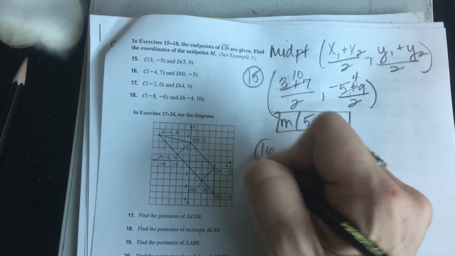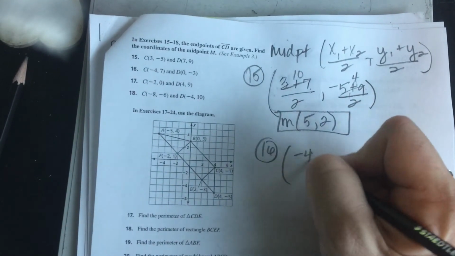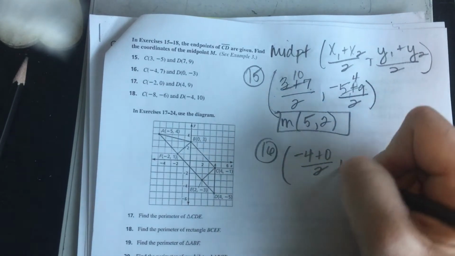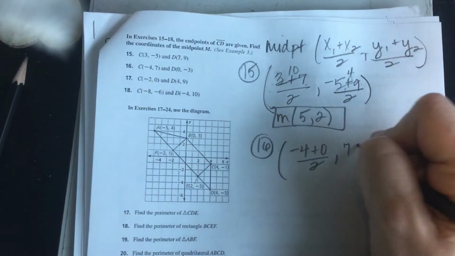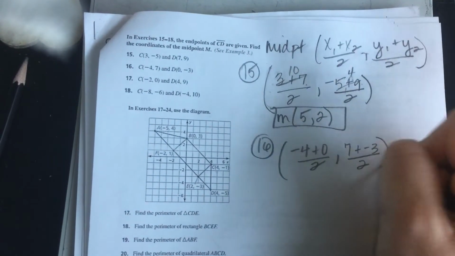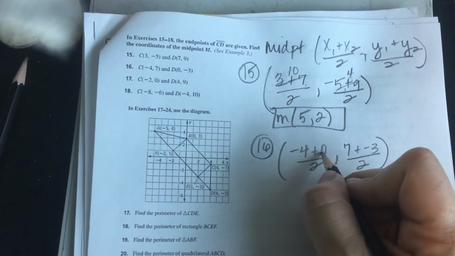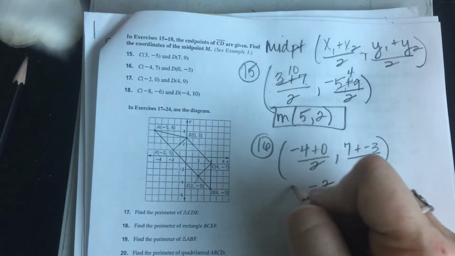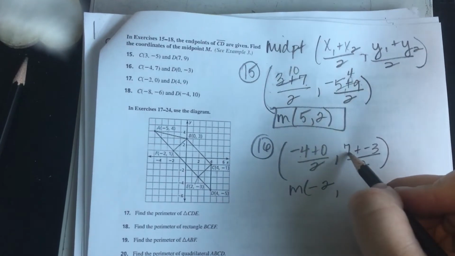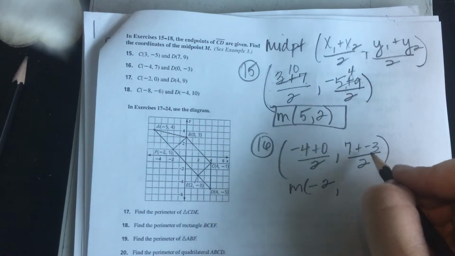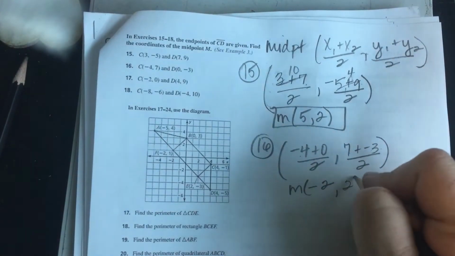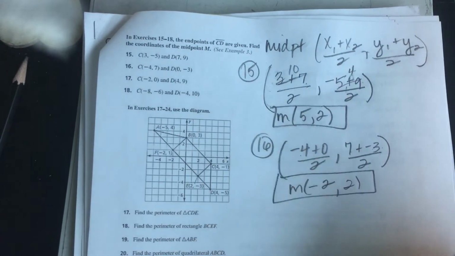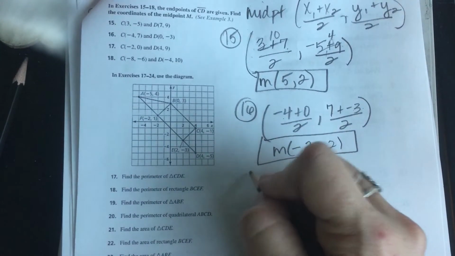For number 16, x's: negative 4 plus 0 divided by 2. Y's: 7 plus negative 3 divided by 2. Negative 4 plus 0 is negative 4. When I divide by 2, I get negative 2. 7 plus negative 3 is 4. When I divide by 2, I get positive 2. The midpoint for 16 is (negative 2, 2).